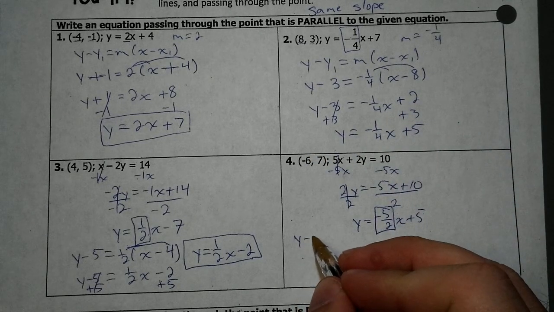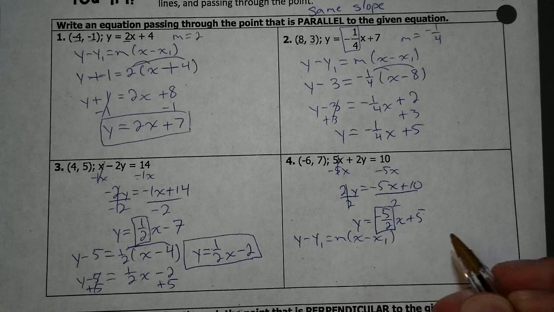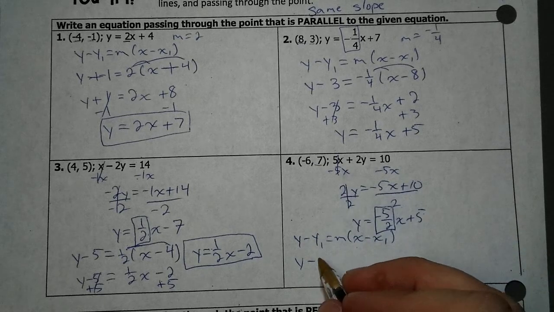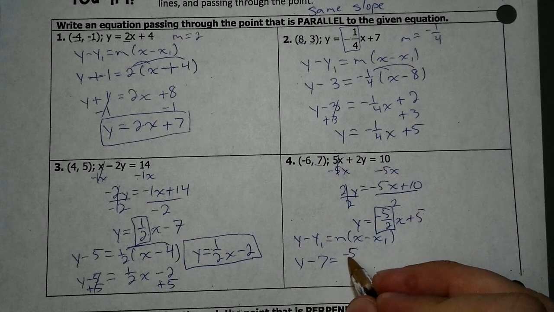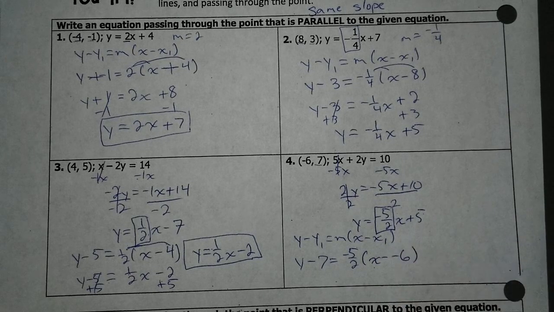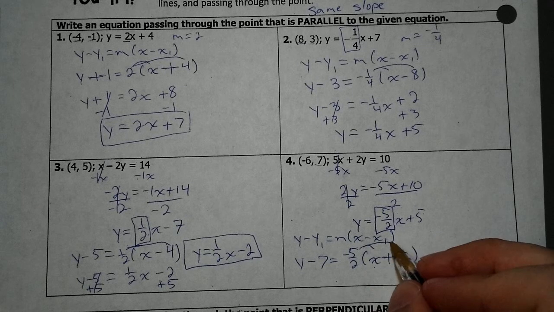So y minus y1 equals m times x minus x1, and plug in our values. y minus 7 equals negative 5 over 2 times x minus negative 6. Minus a negative becomes a plus. Now we distribute.